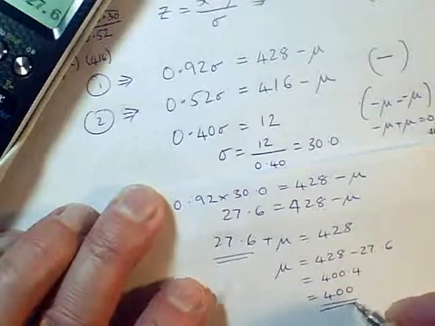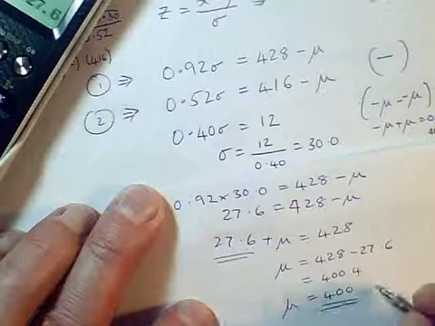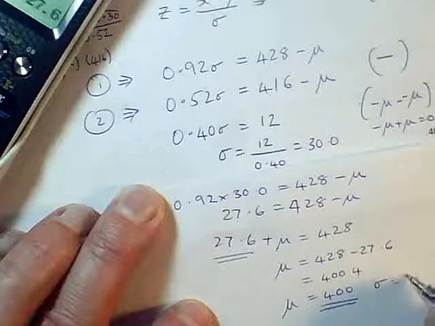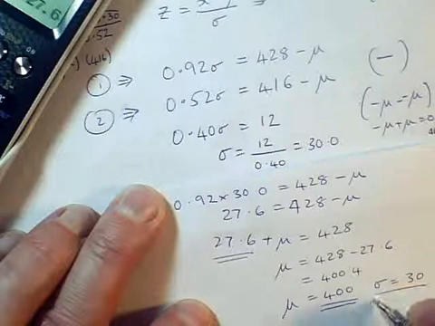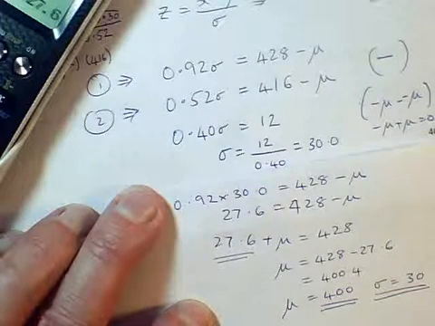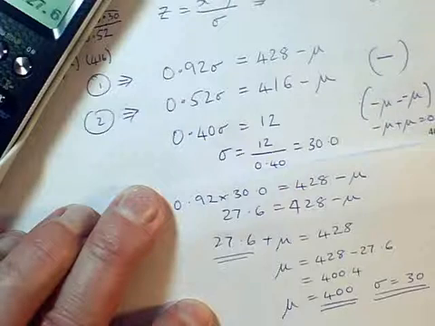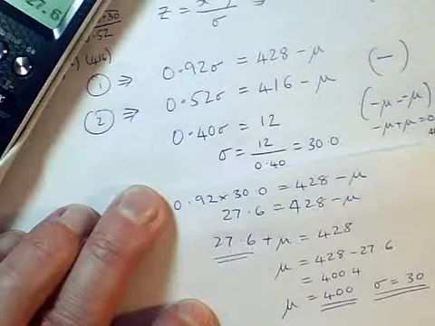So I think I know that mu is 400, and I think I know that sigma from before equals 30, which is suspiciously round values, which makes me think that someone probably made up those values to invent this question. So that's good, we've done it.